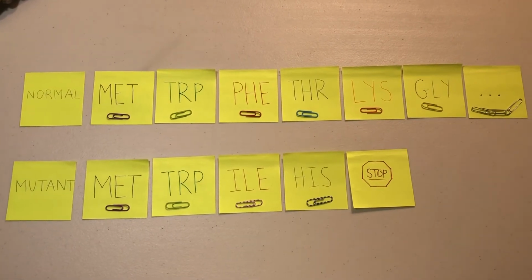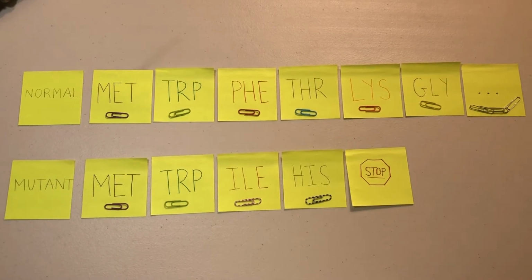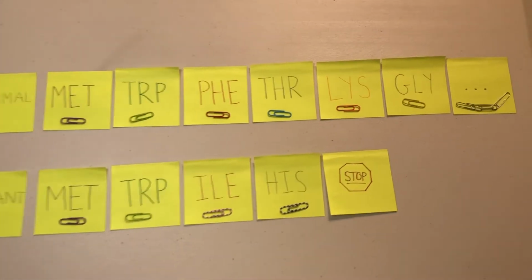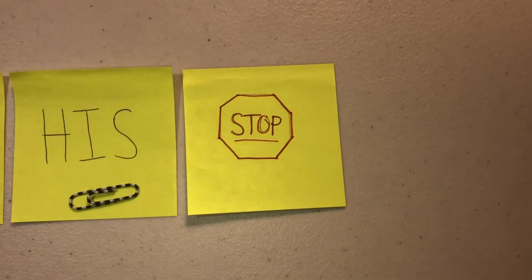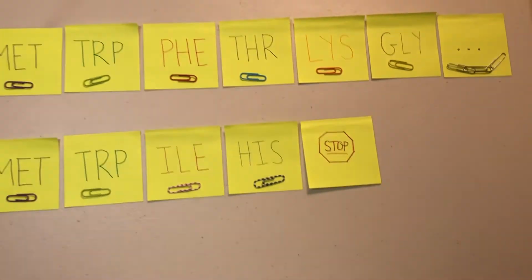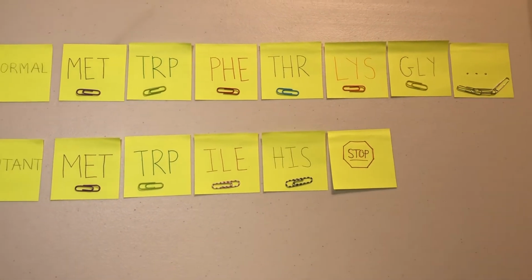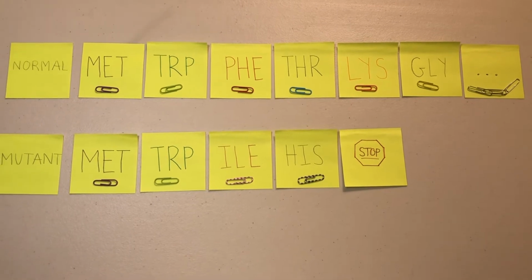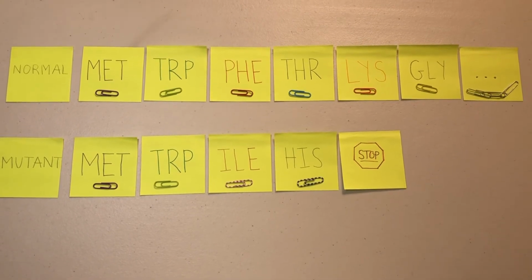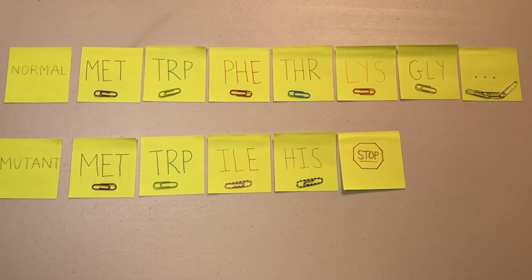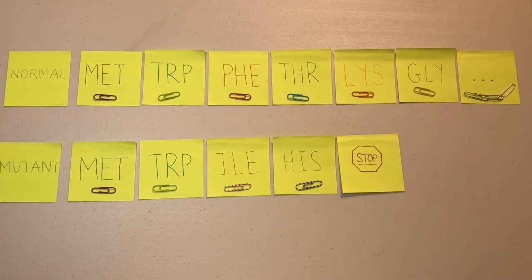Now, the reason the mutated sequence stops after histidine is because there's actually a stop codon there at the end, and knowing this will help us figure out the coding sequence of the mRNA. Now we need to look at all the possible codons that could code for the normal and mutant sequences in order to determine whether the mutation that occurred was an addition or a deletion.